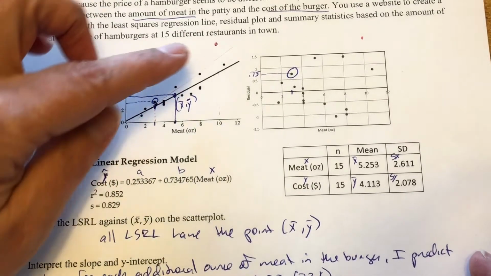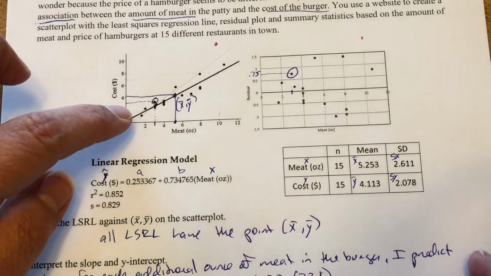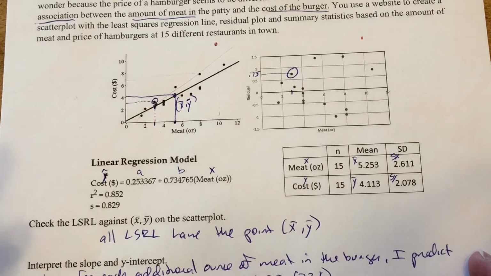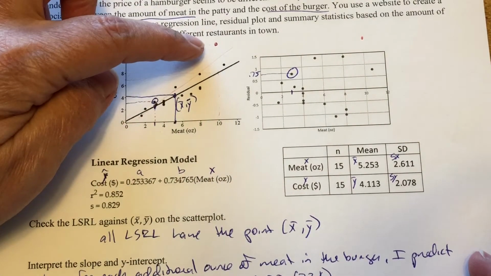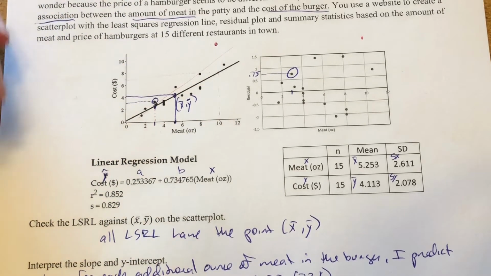Now correlation, how tight are all these dots now to a linear form? This one's kind of far out. So my correlation is actually going to go down a little bit. It's going to get weaker. I don't want to say go down. It's going to get weaker.